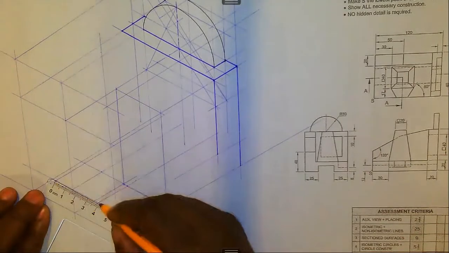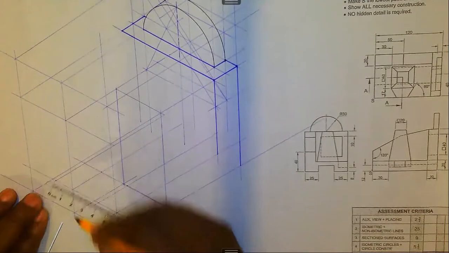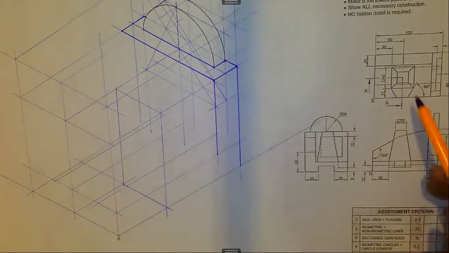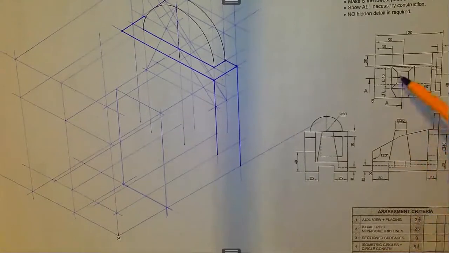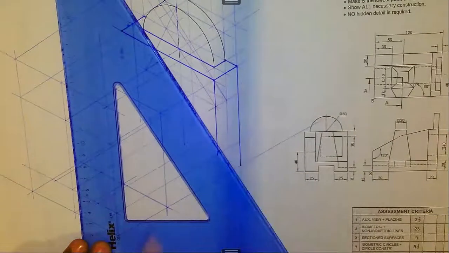Here. It's slightly offset. It's not right in the middle of the distance from here to there, but right in the middle of the square. So we need to realign our cutting plane like this.